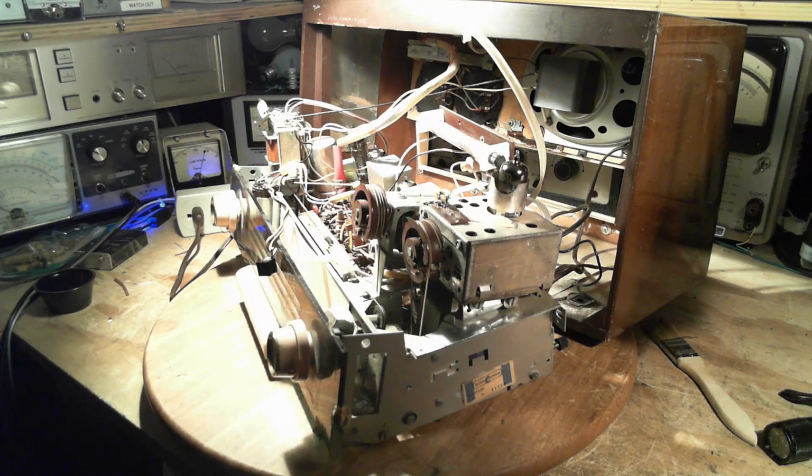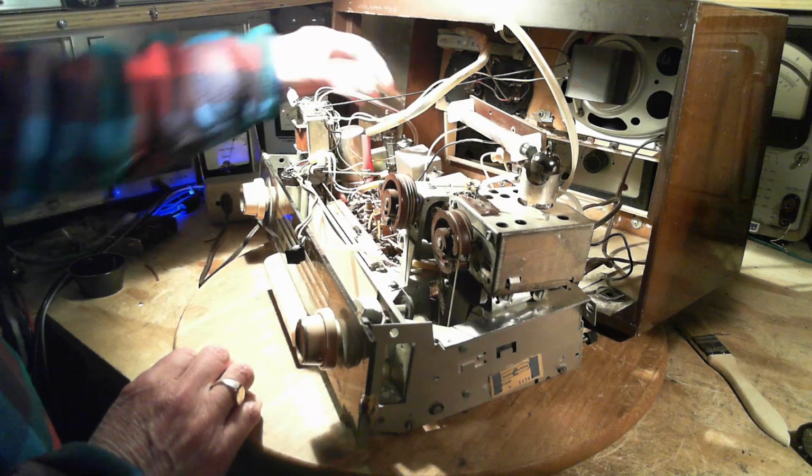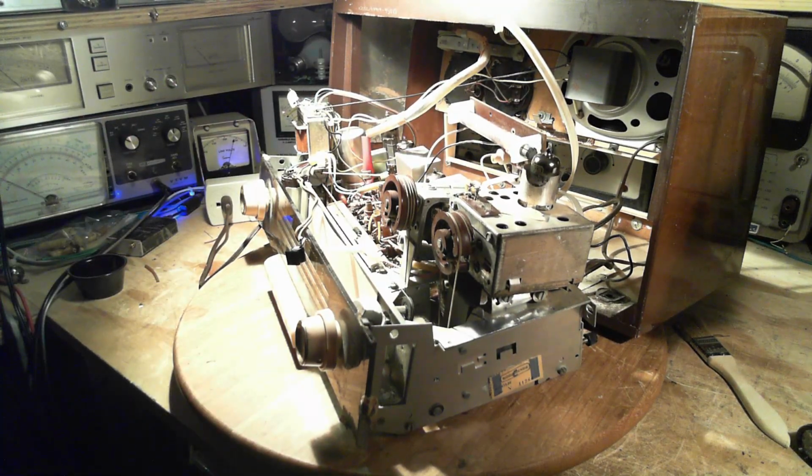Okay, so that's it for today. Tomorrow I think I'm ready to start doing some alignment work with this radio, and we'll see what we get out of it. Thanks a lot for watching.